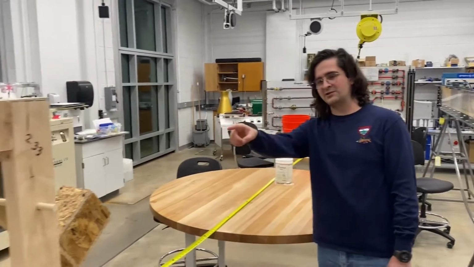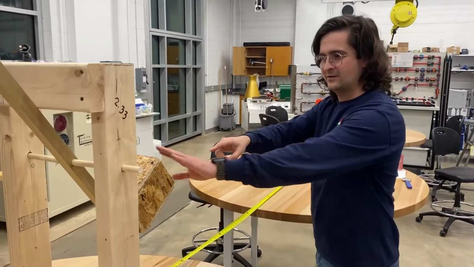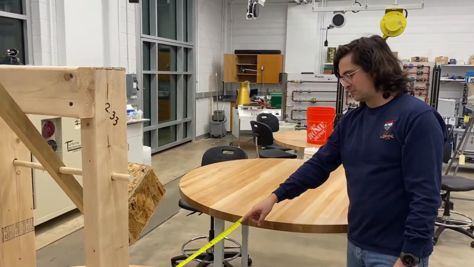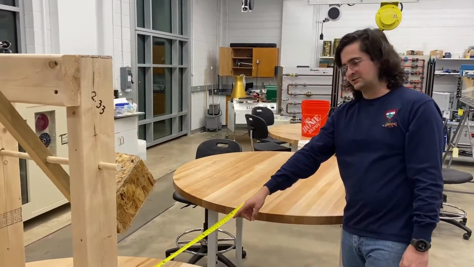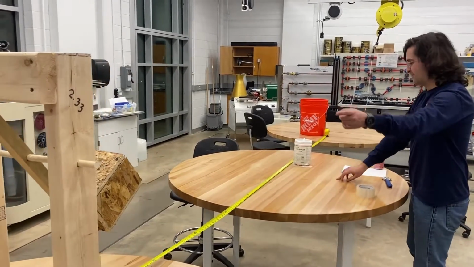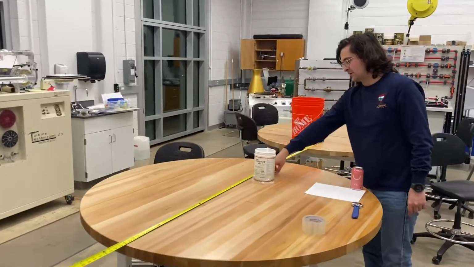All right, so by launching out of our catapult without any weight, just with the weight of the box, the projectile lands at about 32 inches. Then adding the 1.5 pounds, it lands at 81 inches.